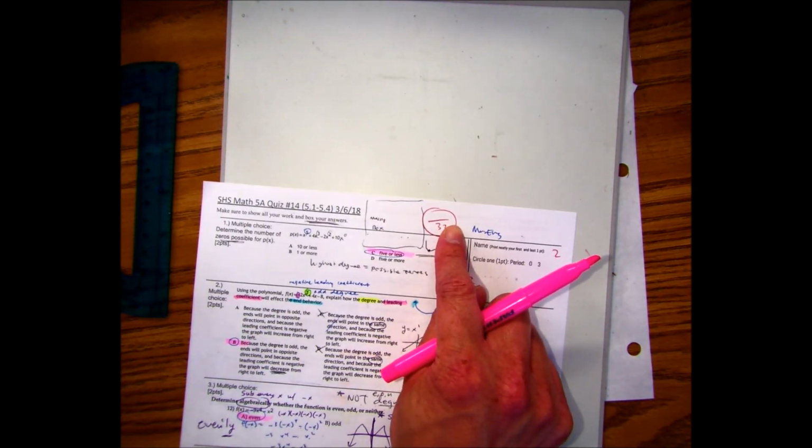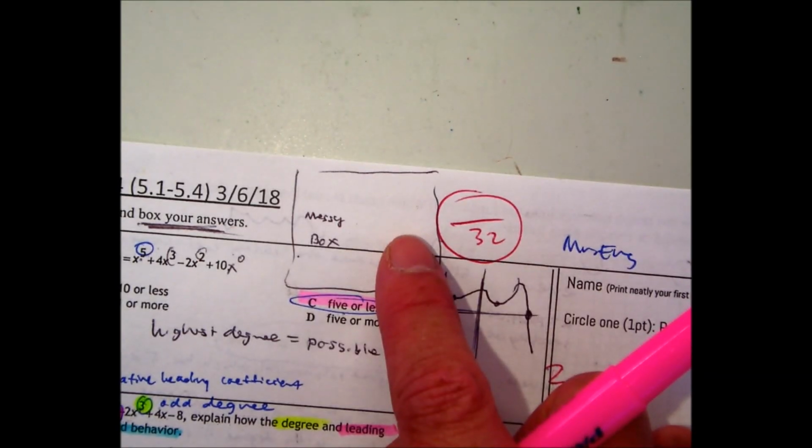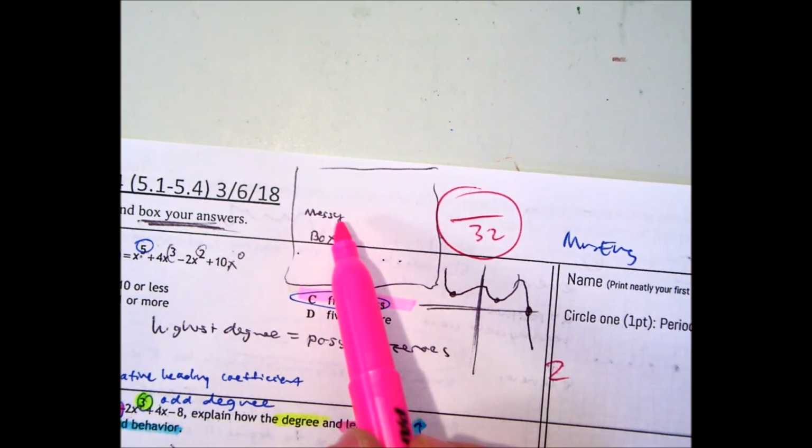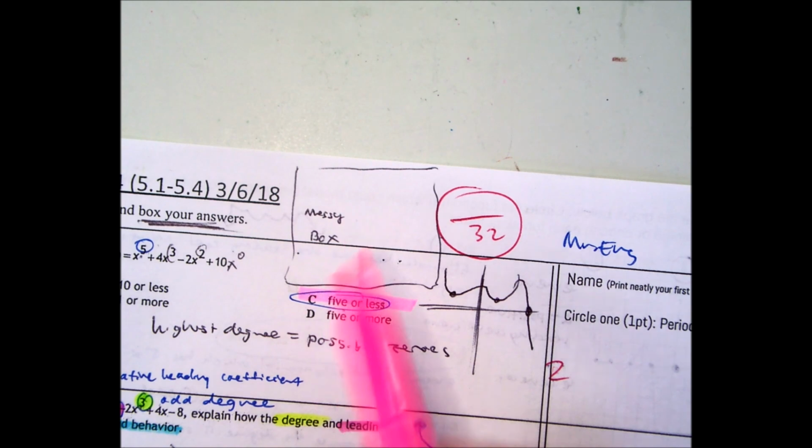And I told the other class that next quiz, which is on what day? Monday, or any printed quiz I give you. Now if you're messy in your writing, or you don't box your answers, you will now lose a point on your quiz or test. So write neatly.